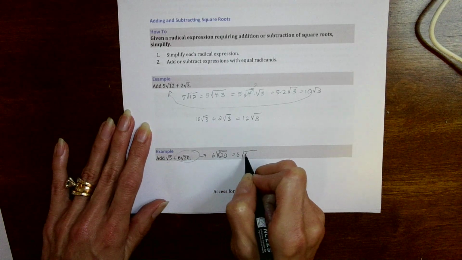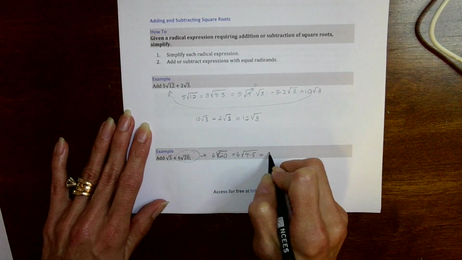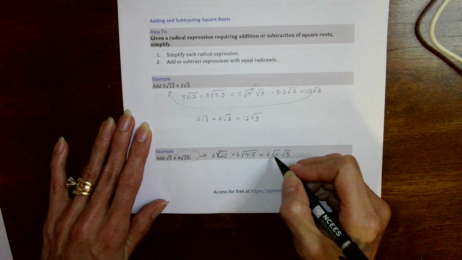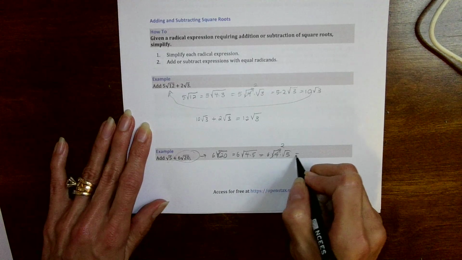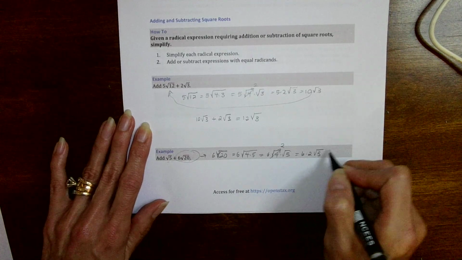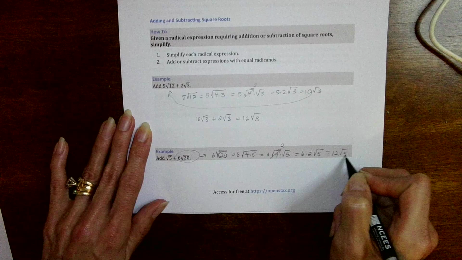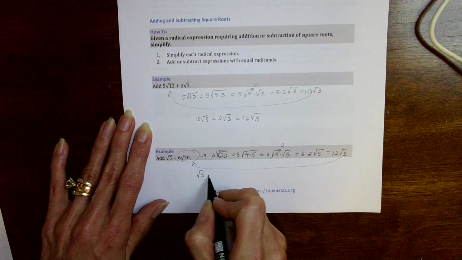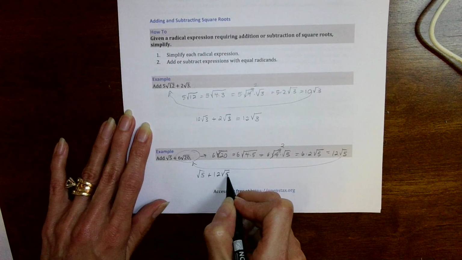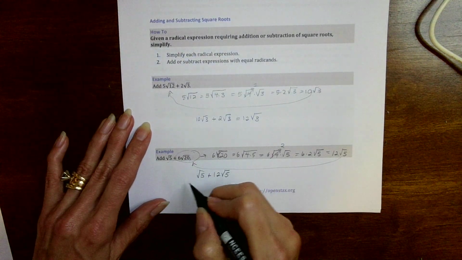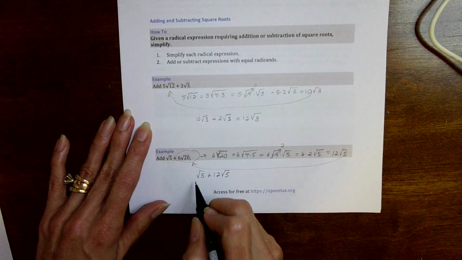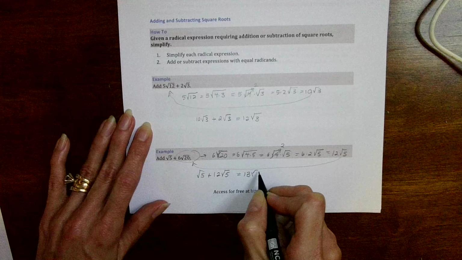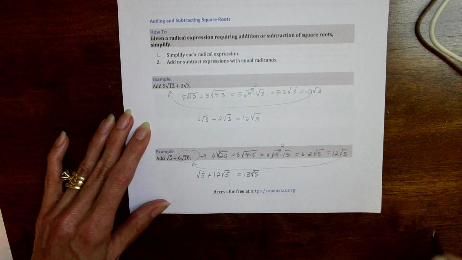6, I know 20 is 4 times 5. And 6 times square root of 4 times the square root of 5. 4 is a perfect square. So that's 6 times 2 times the square root of 5, which is 12 square roots of 5. I'm going to put that back into the equation. So I have the square root of 5 plus 12 square roots of 5. And so just like x is the same as 1x, the square root of 5 is the same as 1 square root of 5. So this gives me 13 square roots of 5.